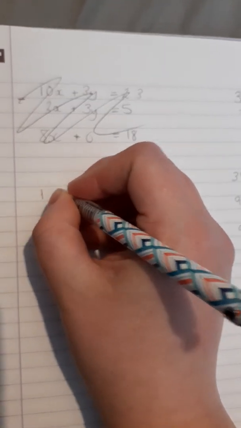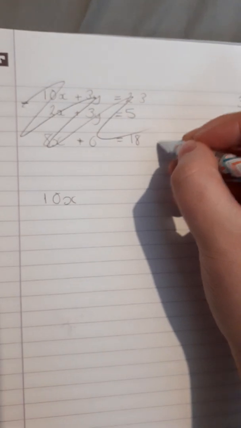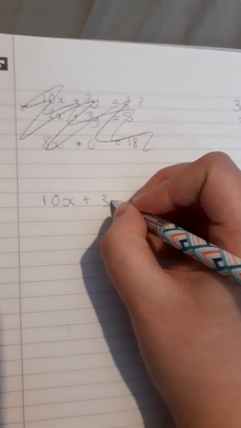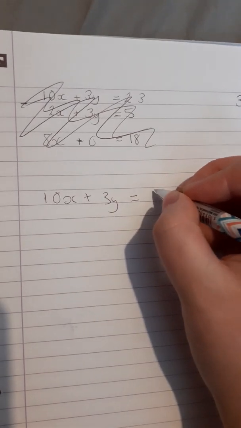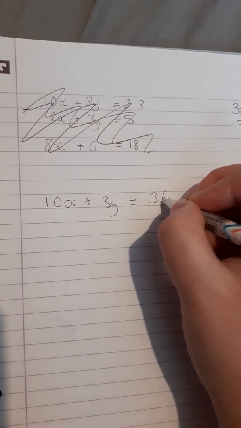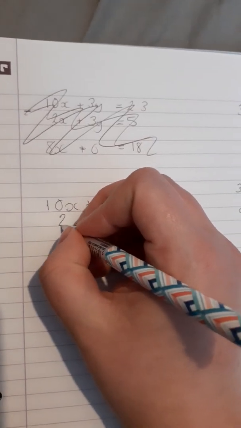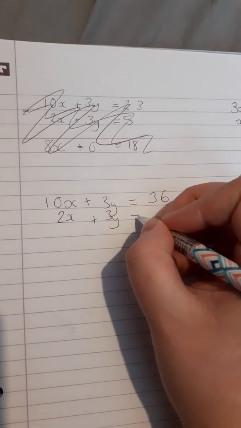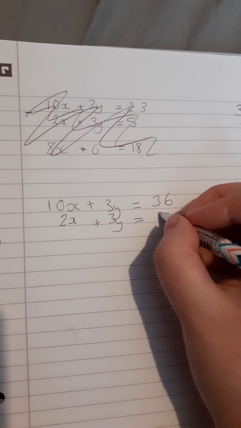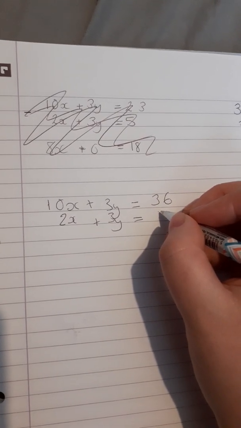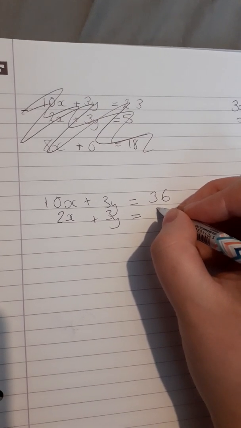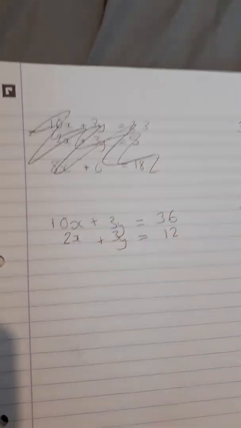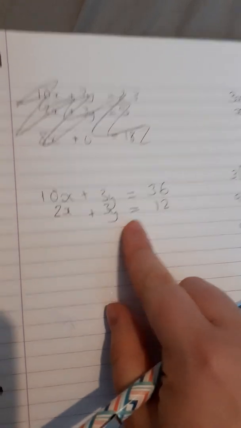Then I just need to figure out the answers to this, because I'm doing it in my head. So let me write out this one again. This one's slightly wrong because I changed the numbers. So 10x plus 3y equals 36. And 2x plus 3y equals, let me get this right. I've just changed the numbers, so I'm not sure. I think it equals 12. I changed the numbers while I was thinking about it. It makes it a lot easier if I work them out before I write them down.